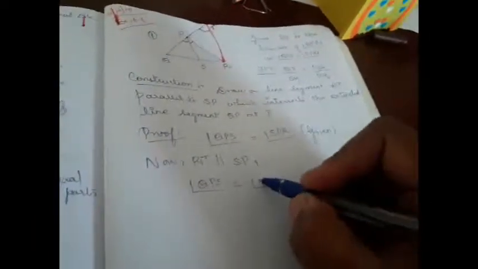Then what we know, if two lines are parallel, this angle will be equal to this angle, right? This angle will be equal to this angle. Why? If we consider these two lines as parallel and PT as our transversal, these two angles will become corresponding angles, right? So angle QPS will be equal to angle RTP, or else you can write QTR, since corresponding angles are equal.